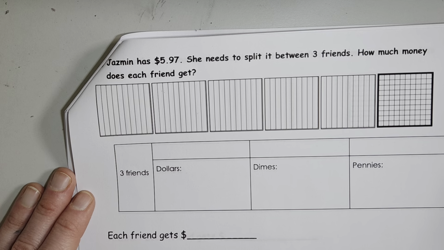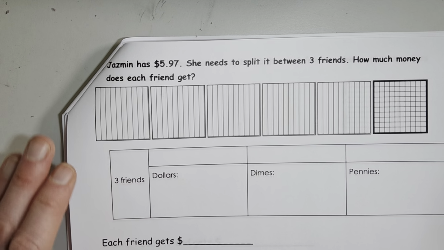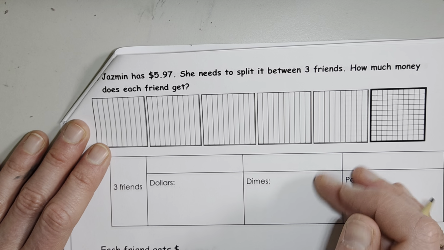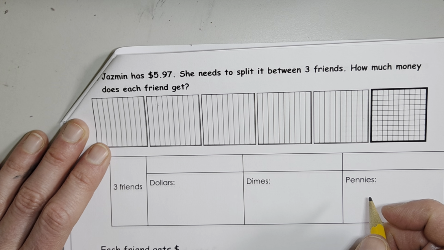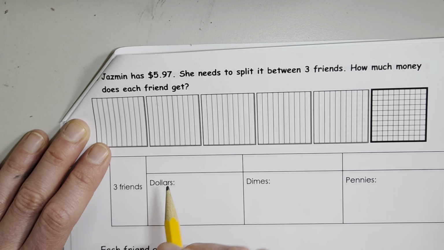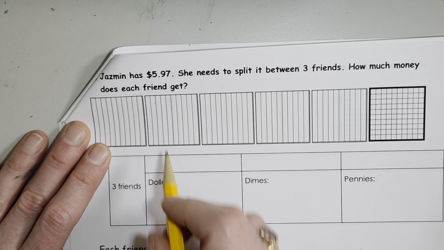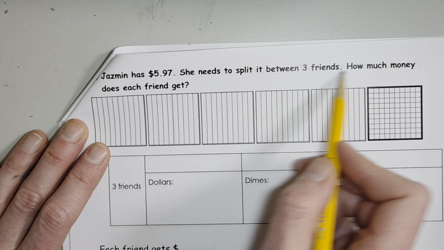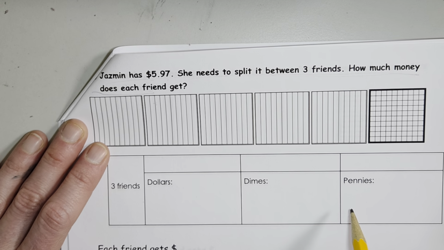And now we're on to the harder math, on to bigger numbers. This is where we need to be using our long division. Jasmine has $5.97. She splits it up between 3 friends. How much money does each friend get?